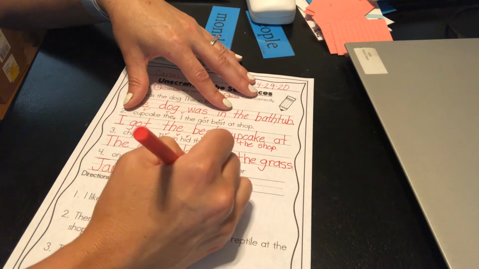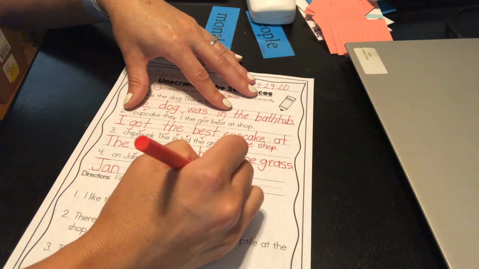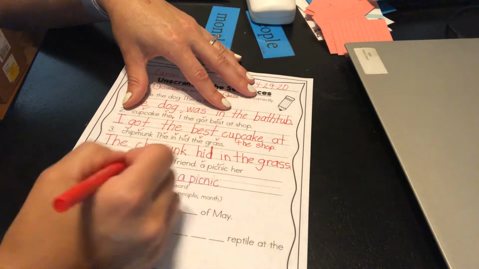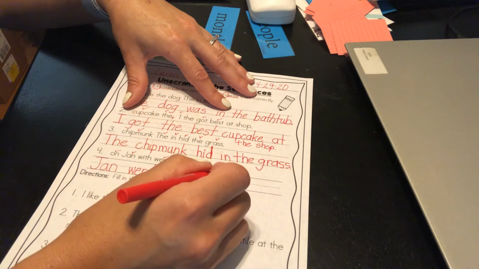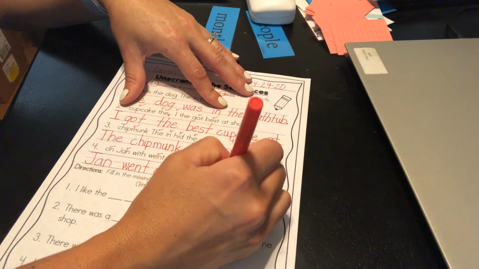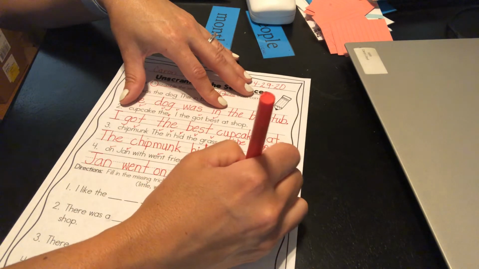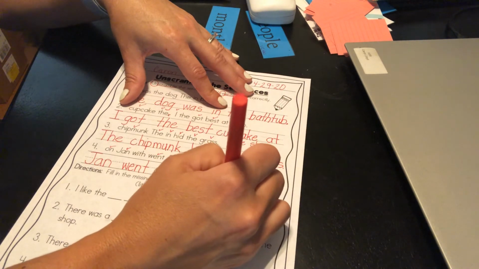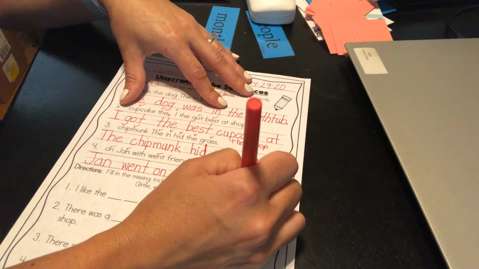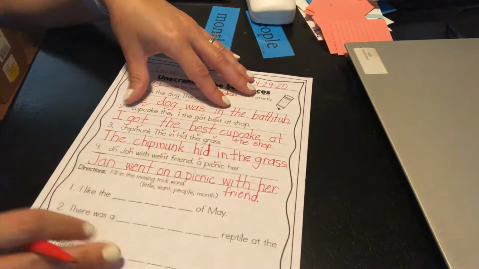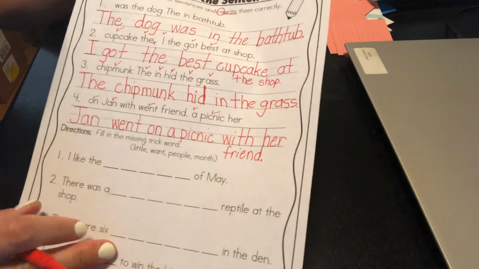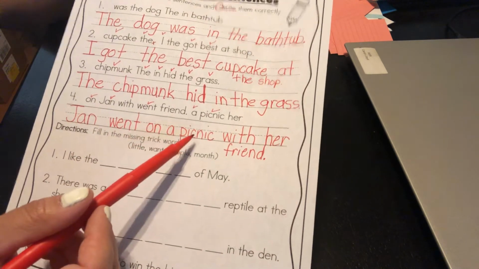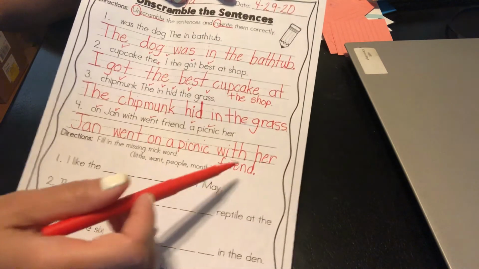on a picnic with her friend. All right, so that is my last sentence. Jan went on a picnic with her friend.